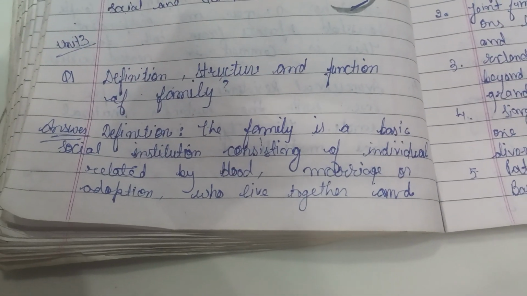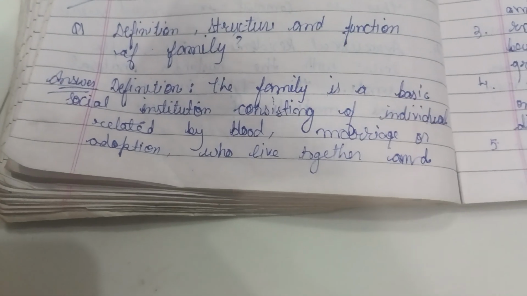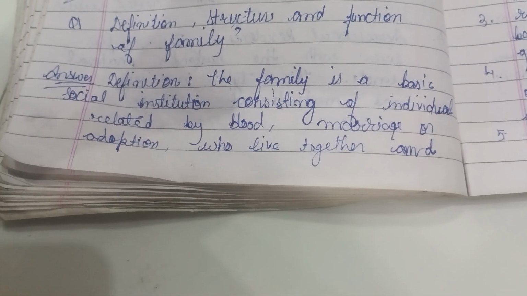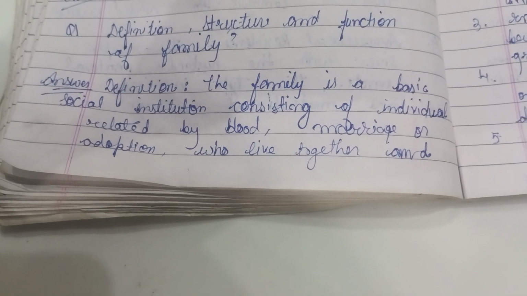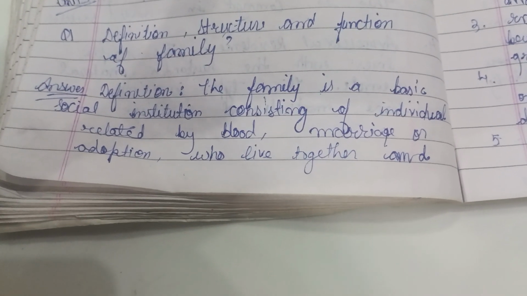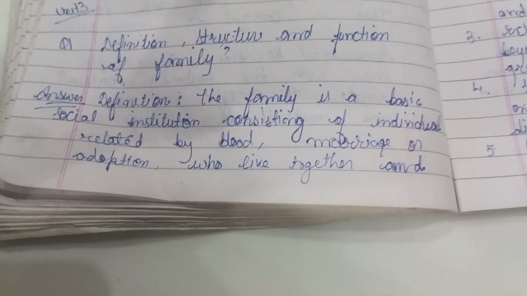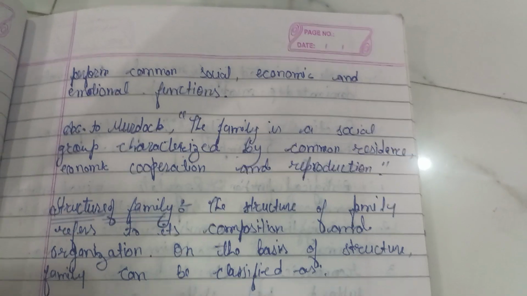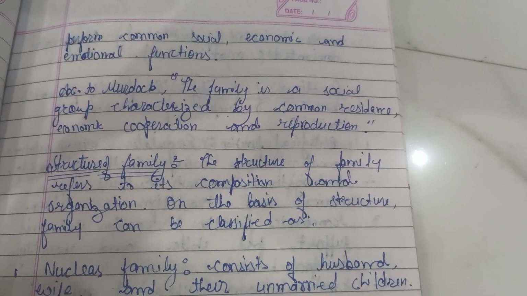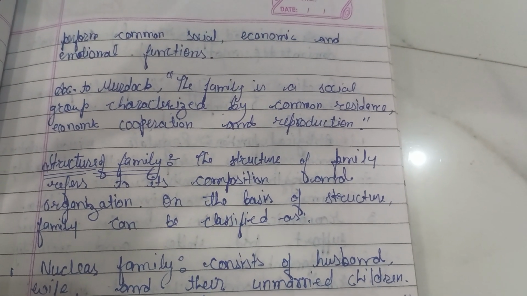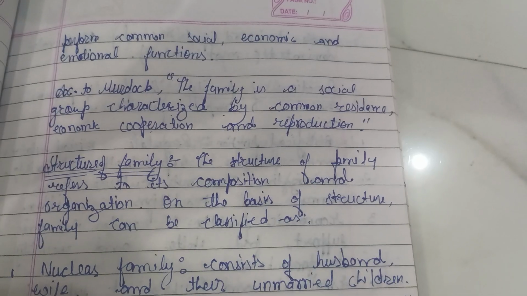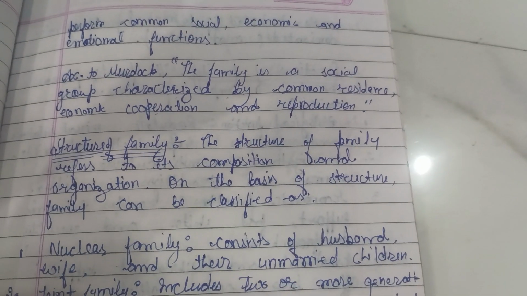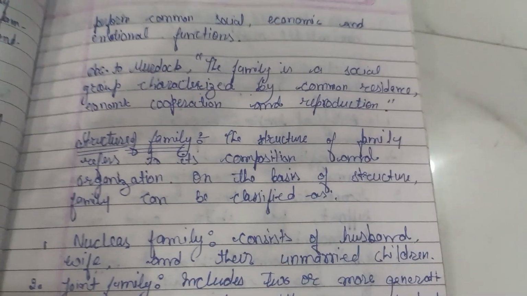डेफिनेशन, स्ट्रक्चर एंड फंक्शन ऑफ फैमिली। डेफिनेशन: द फैमिली इज़ अ बेसिक सोशल इंस्टीट्यूशन कंसिस्टिंग ऑफ इंडिविजुअल रिलेटेड बाय ब्लड, मैरिज और एडॉप्शन who live together and perform common social, economic and emotional functions. According to Murdock, the family is a social group characterized by social residence, economic cooperation and reproduction.